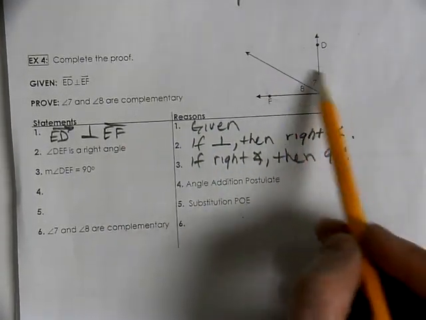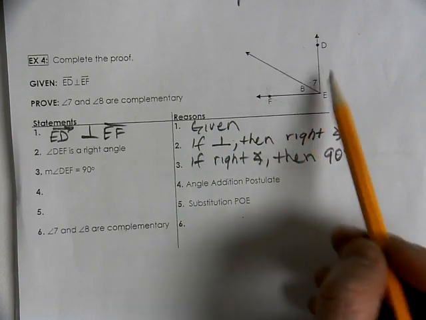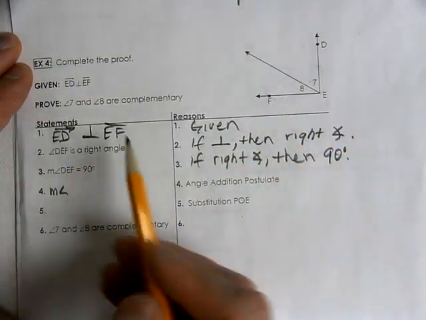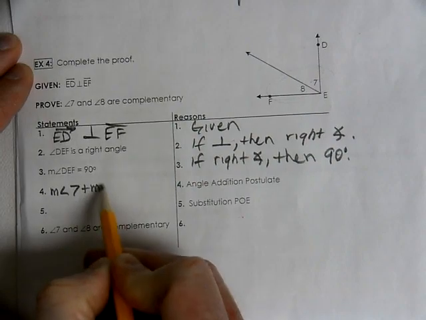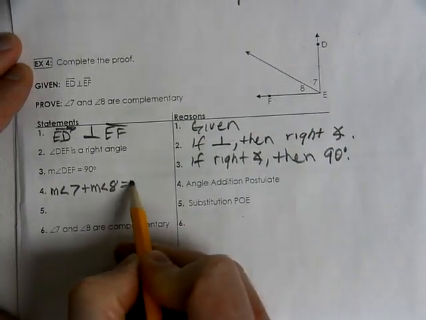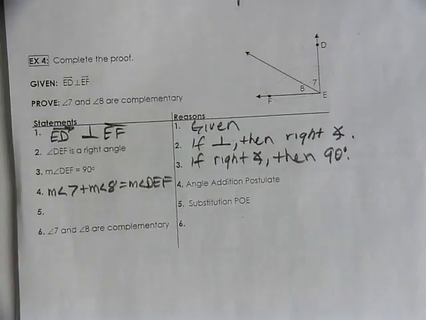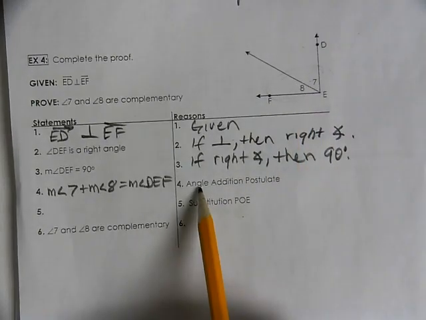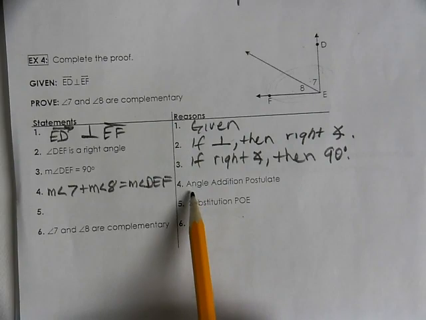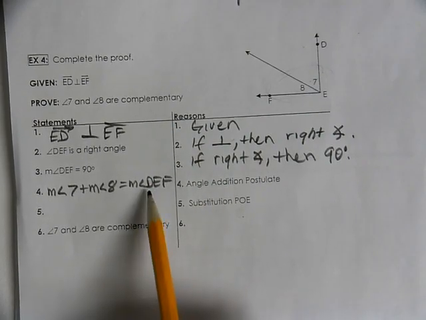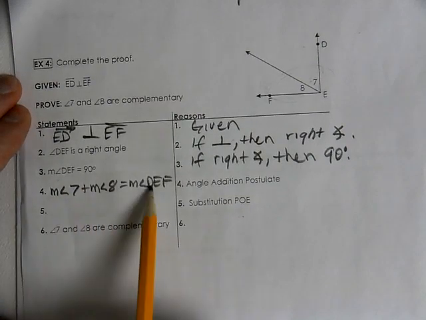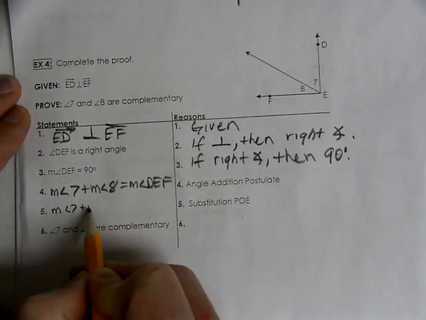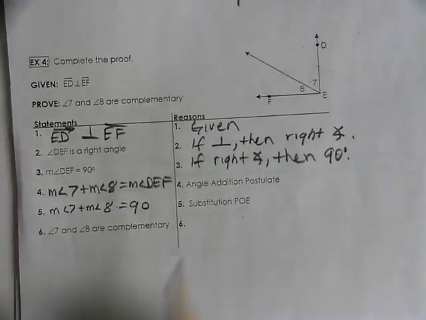So we know this big angle is 90 degrees. We know that this big angle is the measurement of angle DEF. I guess we can say the measure of 7 plus the measure of angle 8 equals the measure of angle DEF. We know the small angle plus the small angle equals the big angle. That's called the angle addition postulate. We're adding up two small angles to equal the big angle. Substitution. Look at what DEF equals. The same thing. So we can now say that the measure of angle 7 plus the measure of angle 8 is 90.